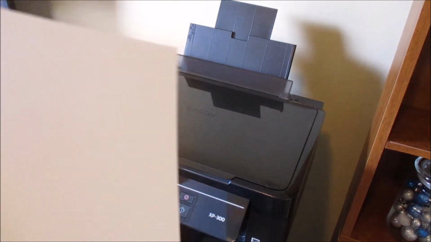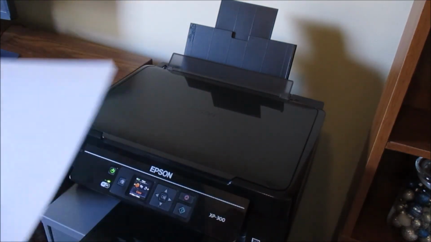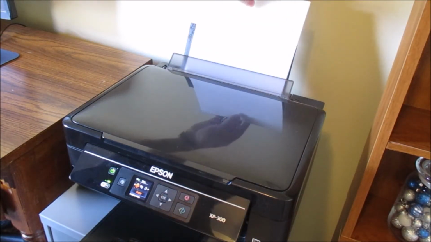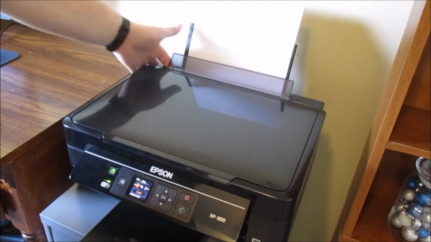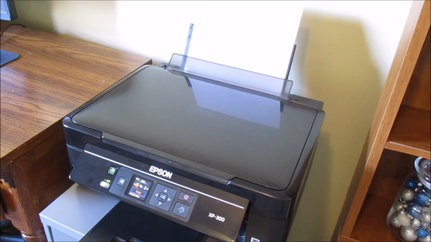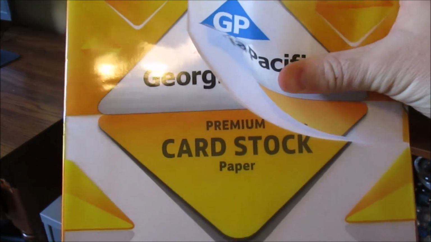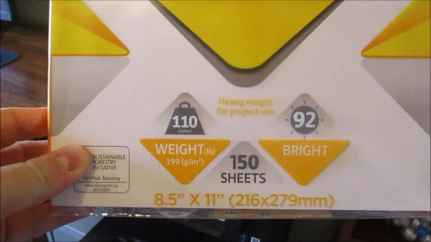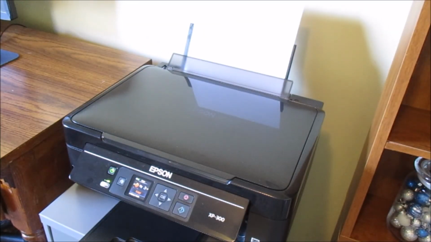I like to print these particular tracts on cardstock paper. So when I do it, I just load one sheet at a time here. Just like that. And if anybody's interested, this is the cardstock paper that I use, Georgia Pacific. And there's a look at it. And so that's pretty much it. So once I hit print on the computer, my tract will print out here, and we'll see what it looks like.